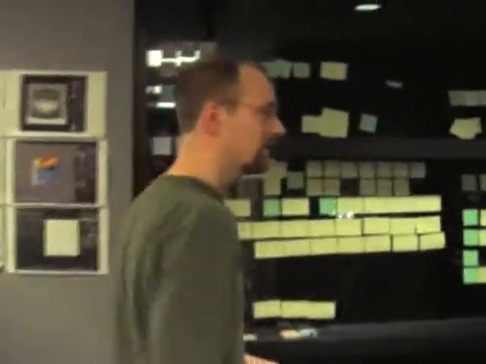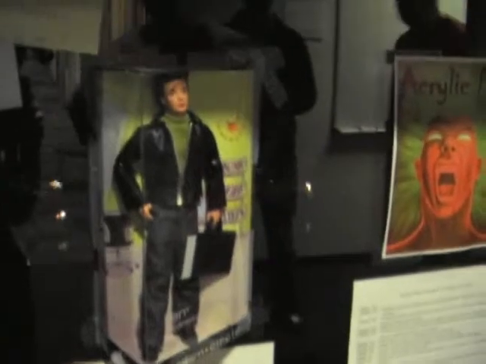So here is where we meet every day and talk about the program. This is our crazy product planning system. This is how the product is planned, with a basketball hoop. This is a Ken doll. This is the shrine of Ken.